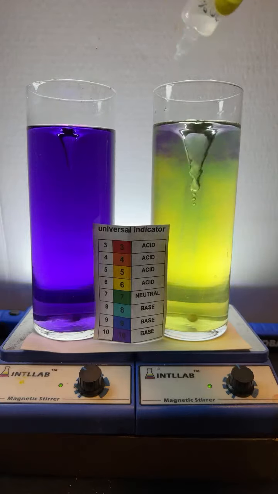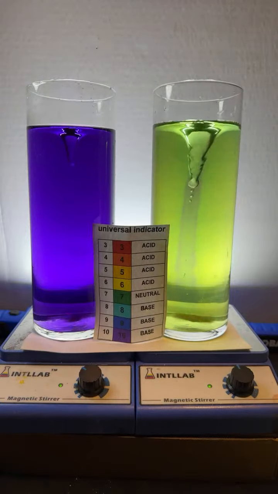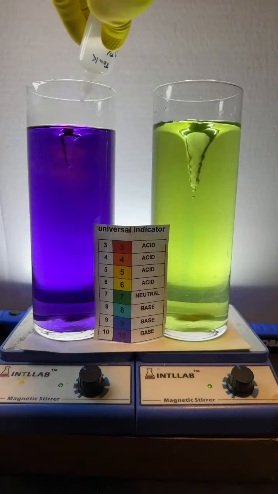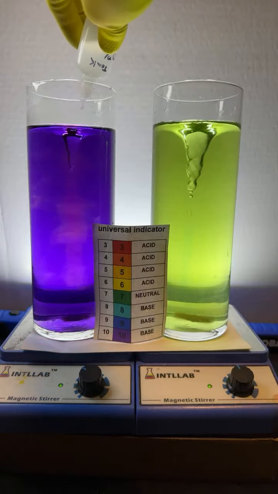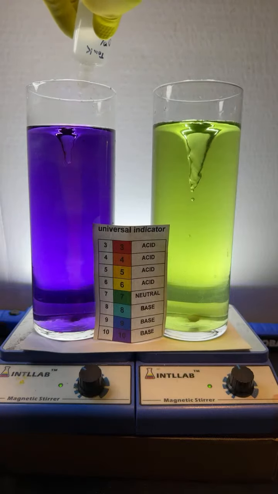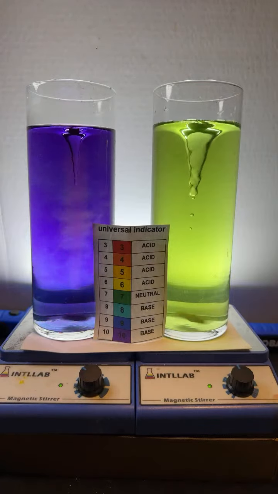So they're very reactive materials. But when acids and bases meet each other, they react and neutralize each other. The acid neutralizes the basic properties of the base, and the base neutralizes the acidic properties of the acid.